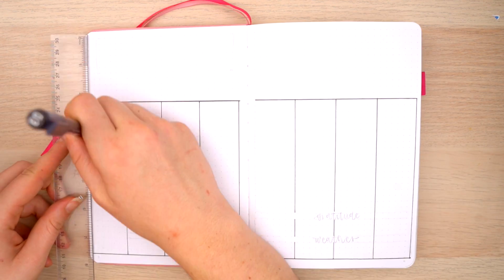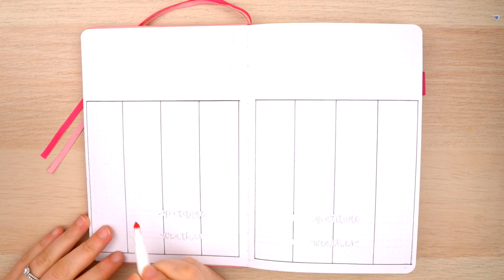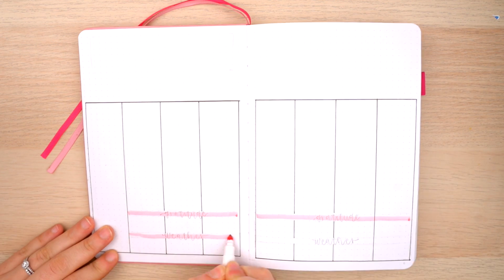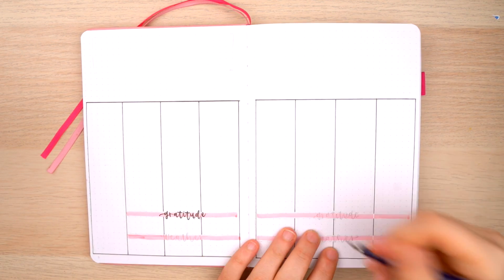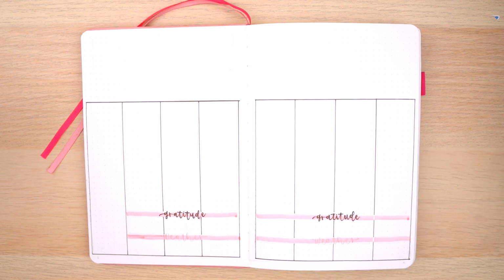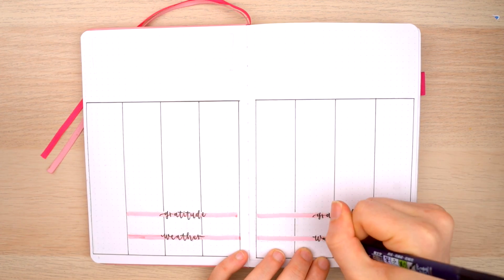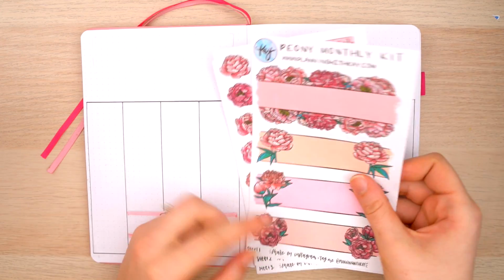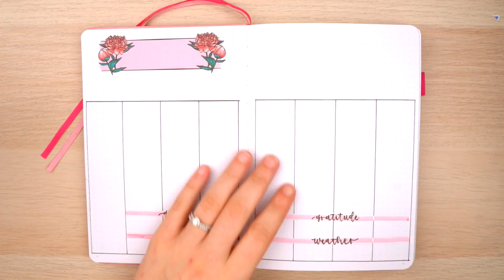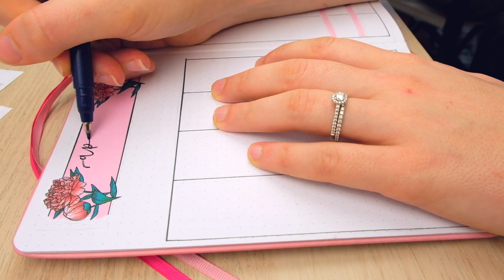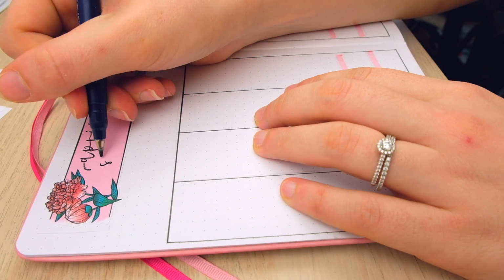So on this spread, each column is going to be 6.5 spaces wide, and it's going to extend all the way down the spread. I'm then creating 2 separate sections at the bottom of each day. Each section is 4 spaces tall, and these are going to be for my gratitude and my weather log for the week. So I'll have a space to jot down one thing I'm grateful for each day, and also a spot to record the weather throughout the week.